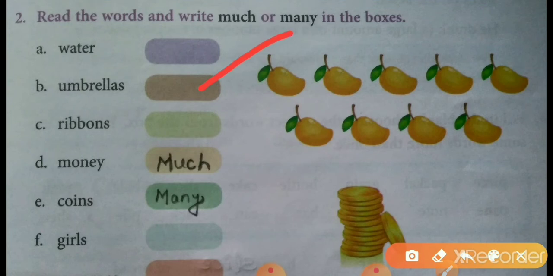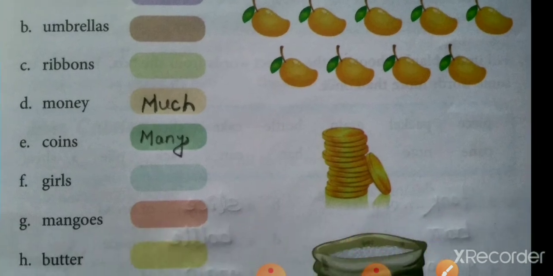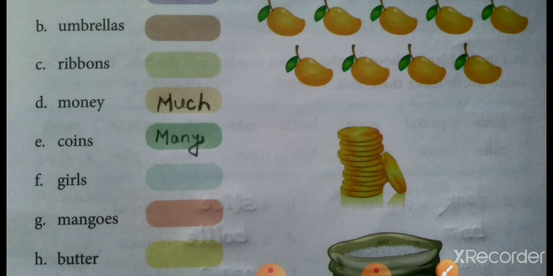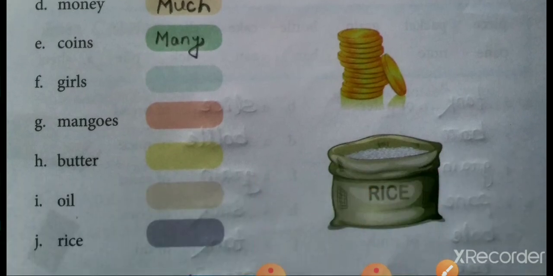Then ribbons. You can count ribbons, so here will be many. Then money will be much. Then coins, many. Girls, many. Mangoes, many. Butter, much, because it is uncountable. Oil is also uncountable, so here will be much. Then rice will be much.